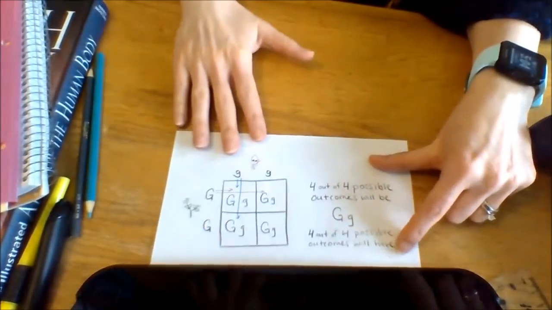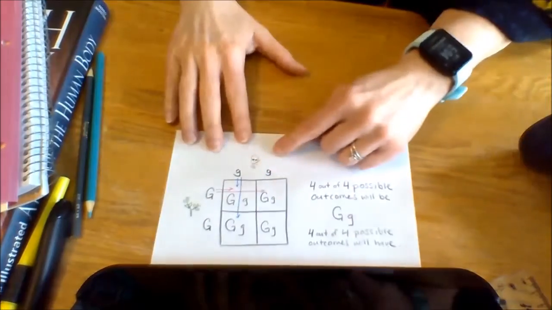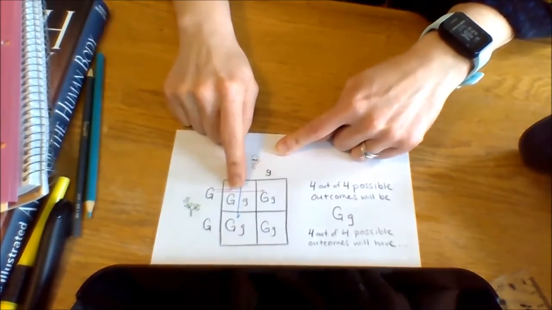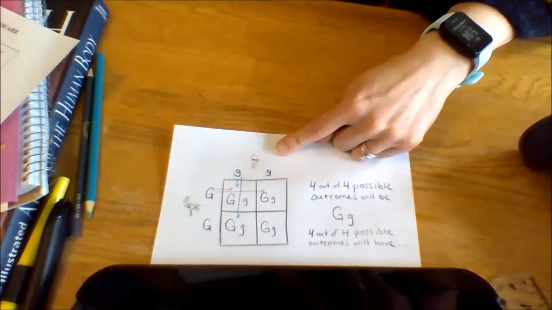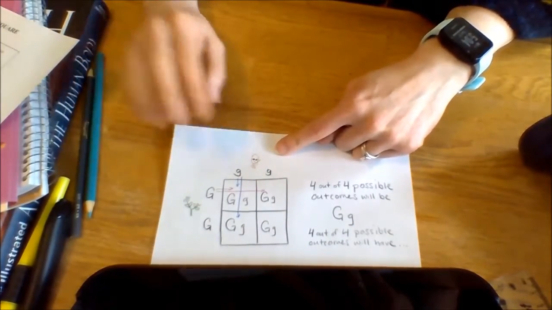All right, so here we're going to use a Punnett square. And I'm going to show you, again, on your notes what to fill in. So just ride with me for a moment, and then I'll show you exactly what to fill in on your notes. No need to rush ahead.